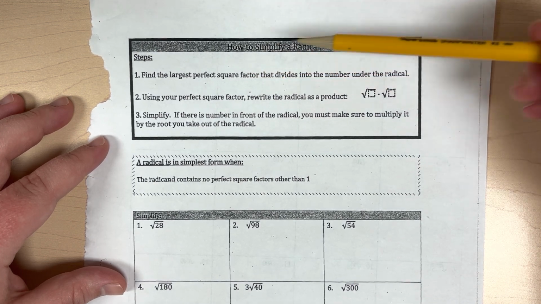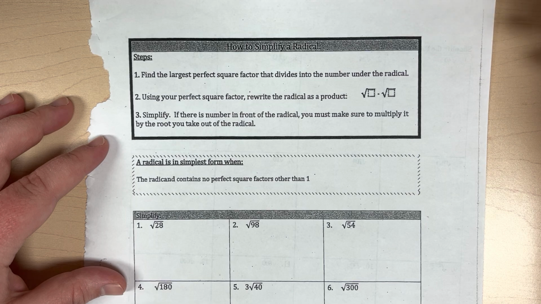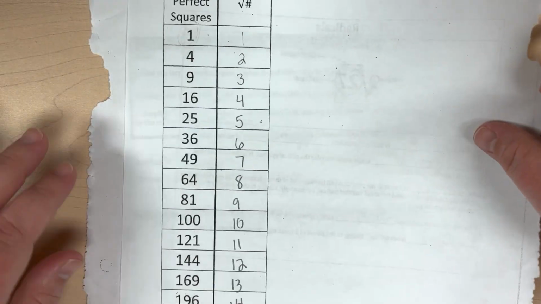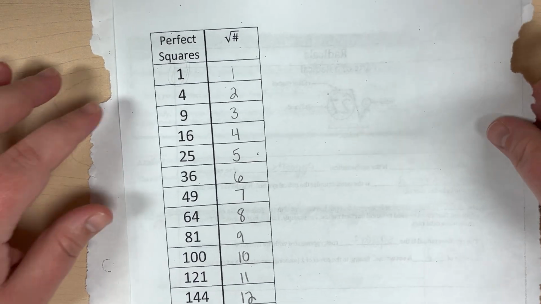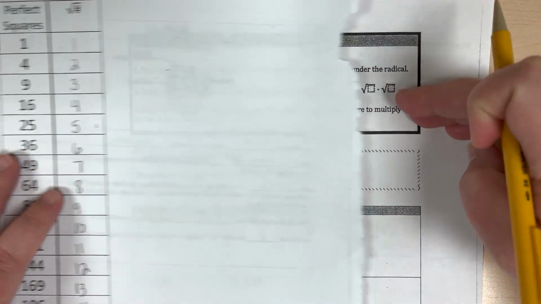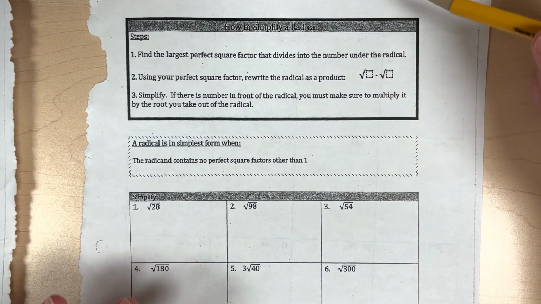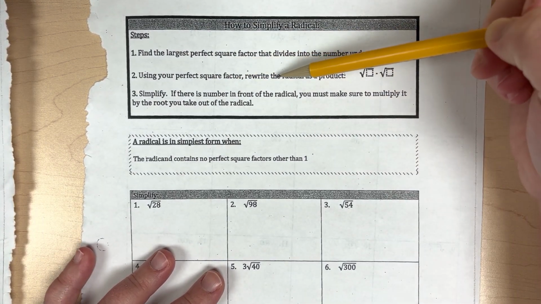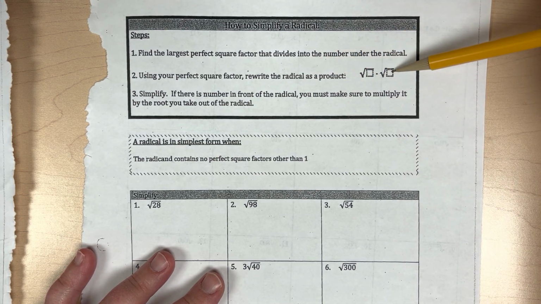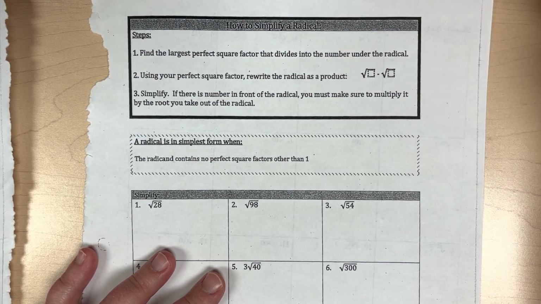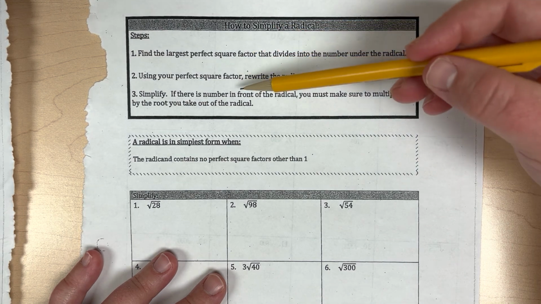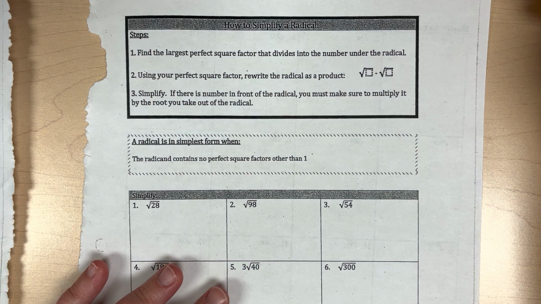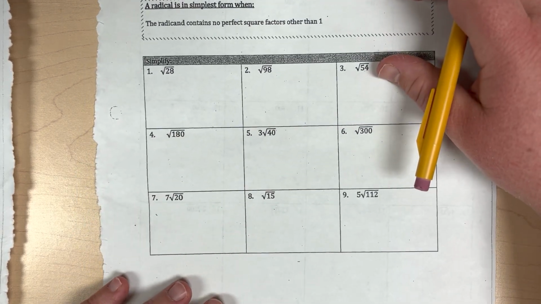First, you got to find the biggest perfect square that is a factor of the number underneath the square root. So that goes back to this chart here that's on page 24 of your notebook. We're going to be using these perfect squares to figure out which one goes into the radical. Once we do that, we're going to use the perfect square and the factor that goes with it to write the radical as a product of those 2 factors. After that, we're going to simplify. If there's a number in front of the radical, you must make sure to multiply it by the root that you take out of the radical. So let's take a look at how that works.